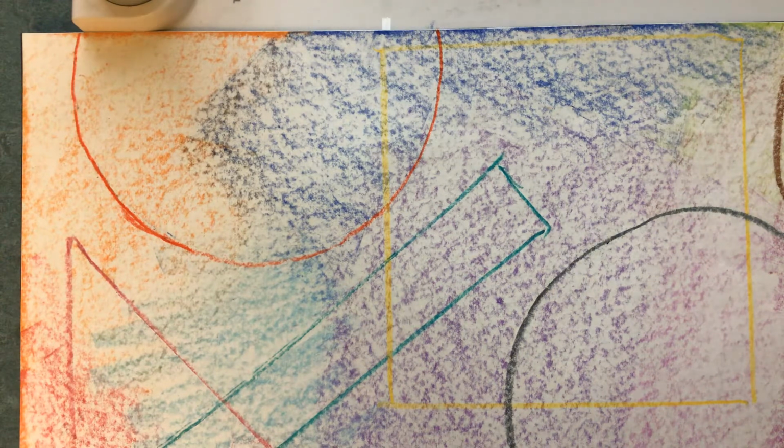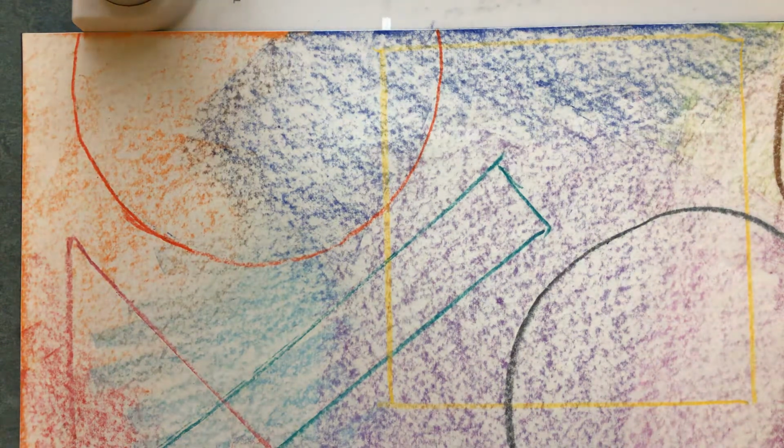I've been really enjoying the artwork that has been posted to Seesaw and sent in to me. I love seeing what you're up to. So today we're going to work on an artwork that looks a lot like this one that you can see right now. This artwork today is all about shapes.